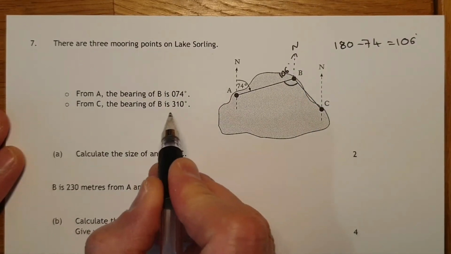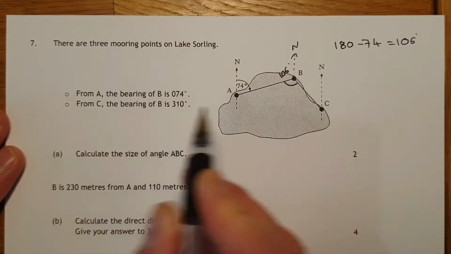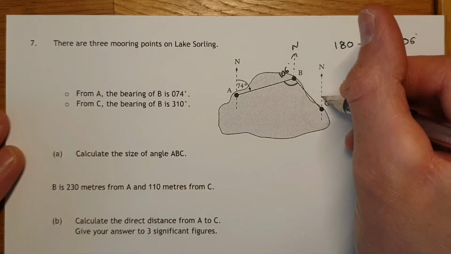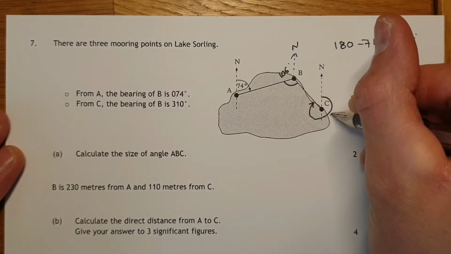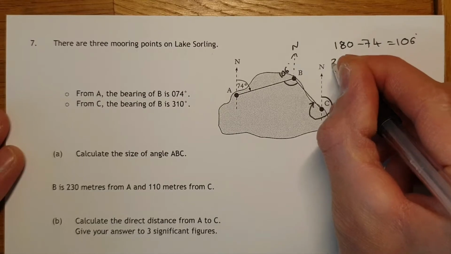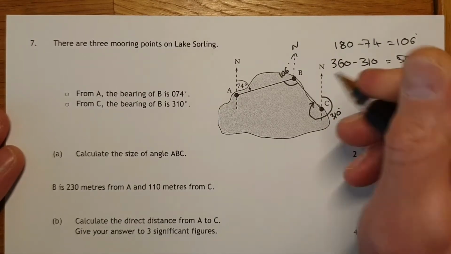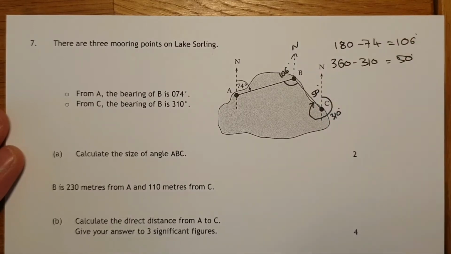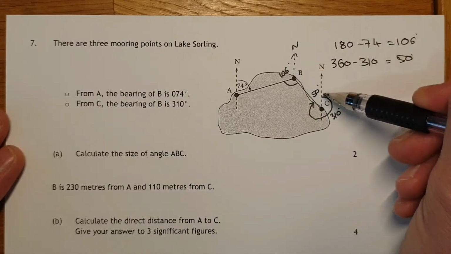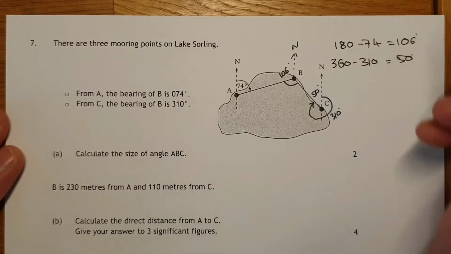It also tells us that from C, that's from here, the bearing of B is 310, so all the way around there is 310 degrees. So 360 minus 310 is 50 degrees, so that's 50 in there. Now we've got these two parallel lines again, so 180 take away 50 would give us 130 there.